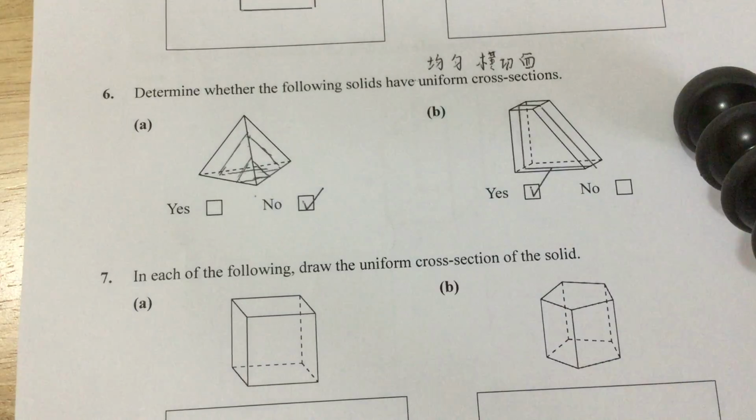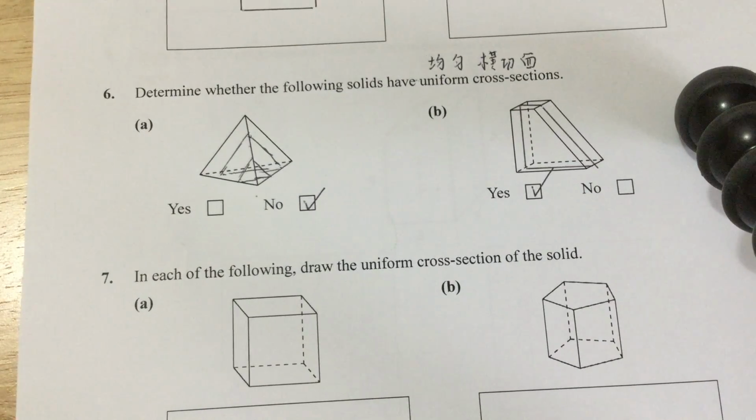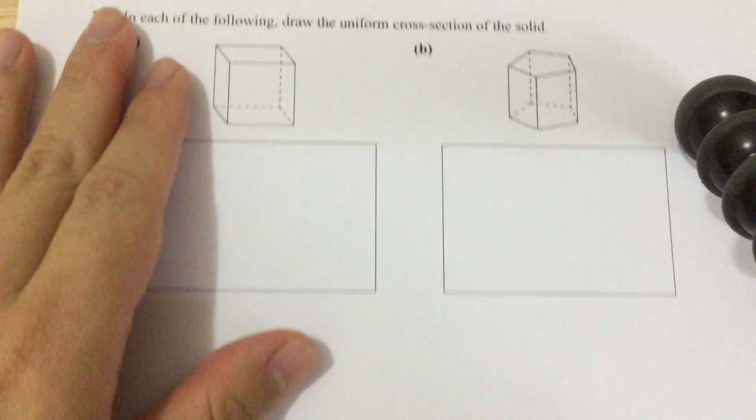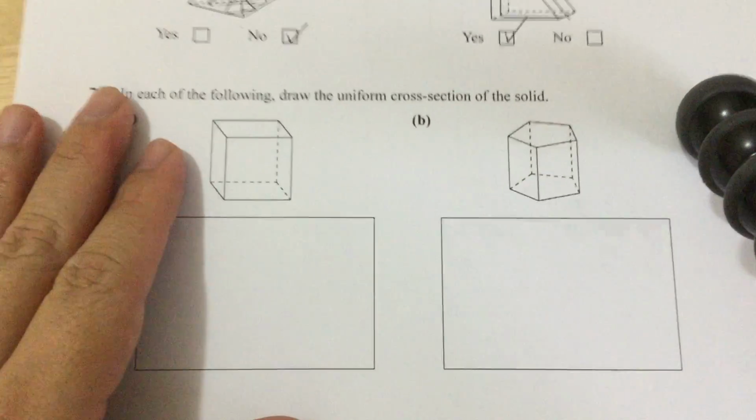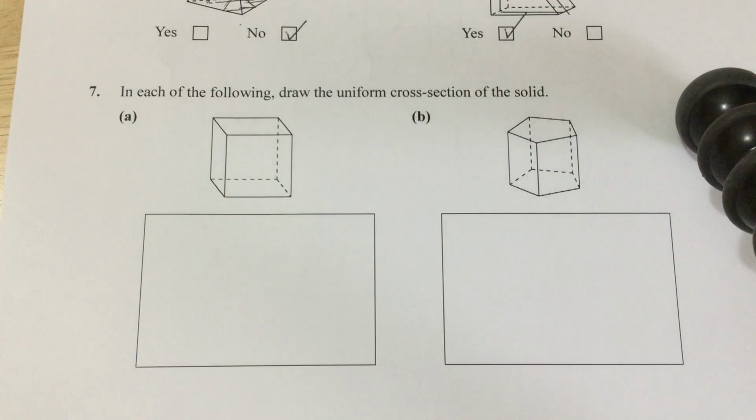That means every time I cut a figure, we get the same size, same area, and the same shape. 我哋要揾一個均勻橫切面，係我哋點切都好，佢會切出嚟係一個同面積、同形狀嘅圖形。Okay, so let's look at question 7. I want you to do this question for me, so I will give you 15 seconds and I will tell you the answer after that.